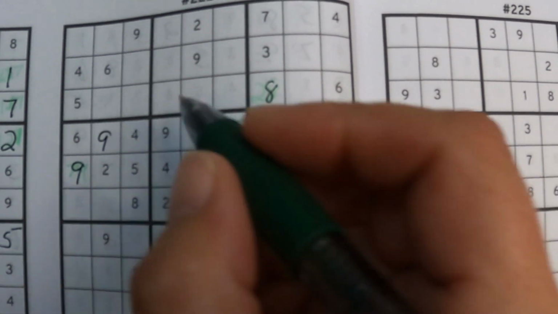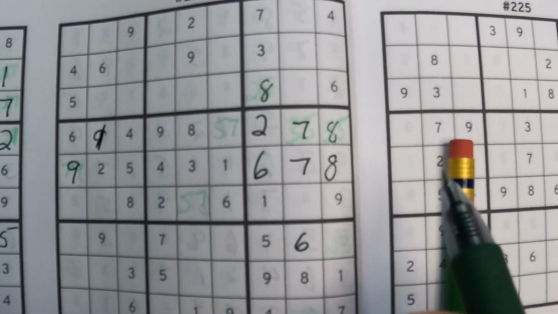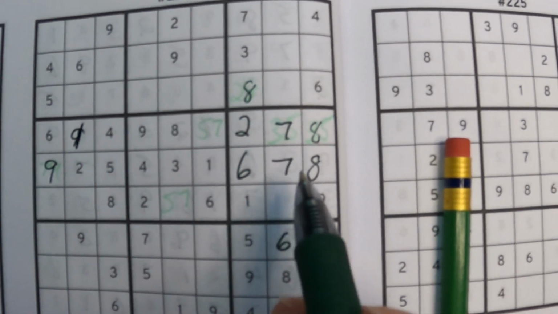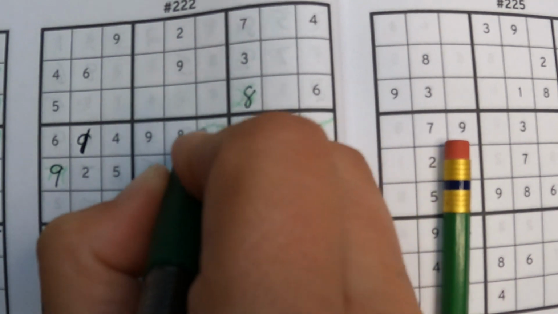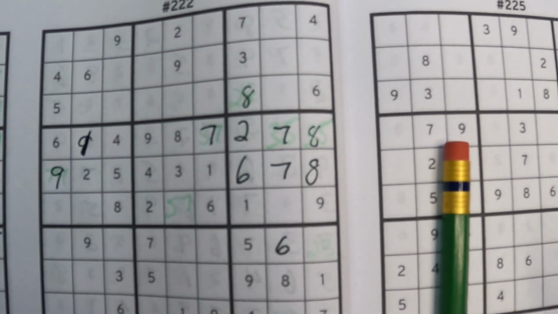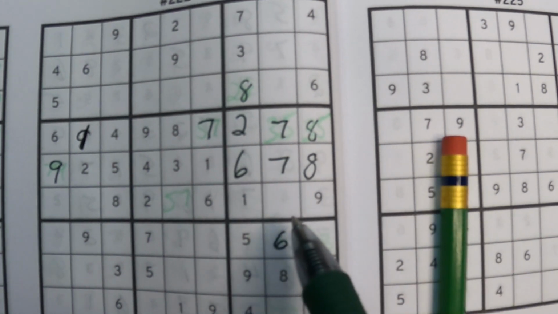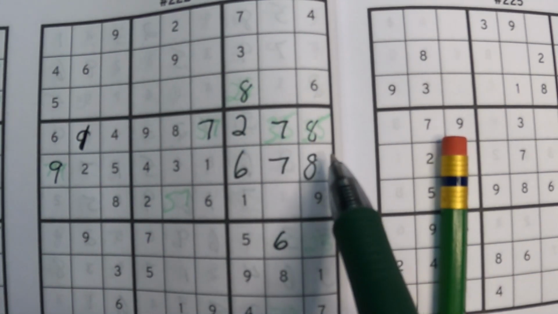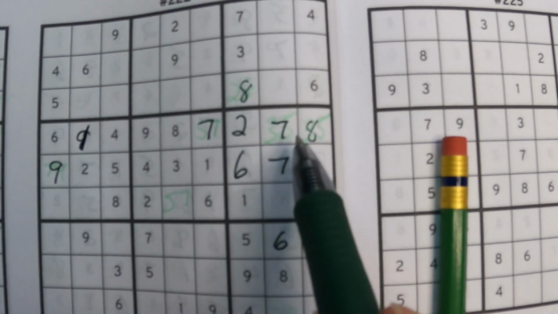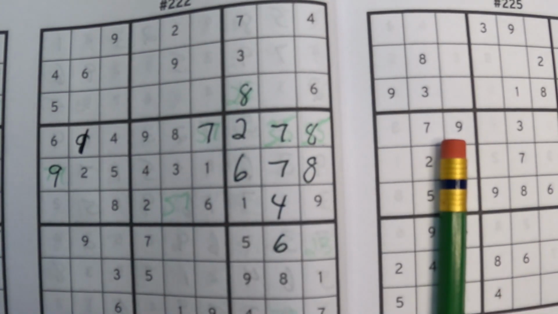That means that our 1 has to be here. And the only place our 7 can be is here. So for this box then, we're still missing 3, 4, and 5. The 4 can't be here or here. So this is our 4.